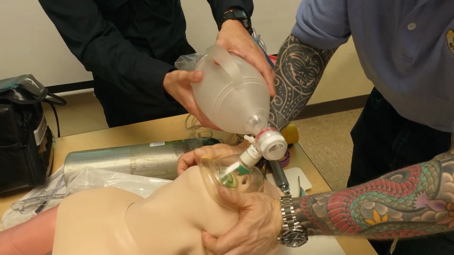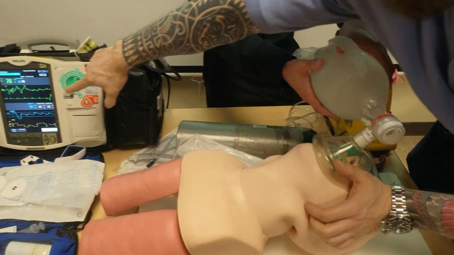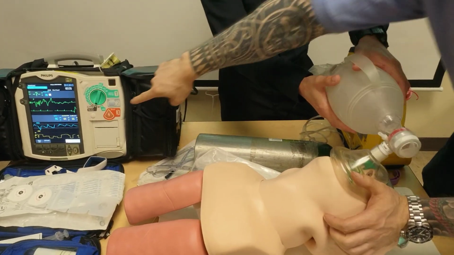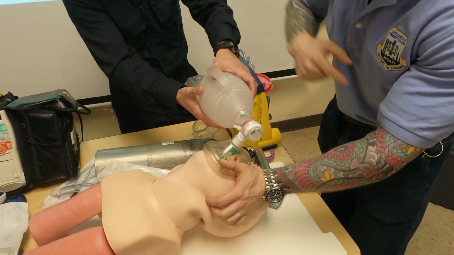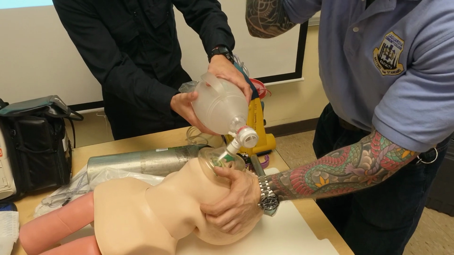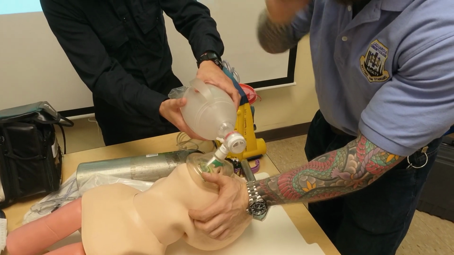So I'm going to do this for how long? 2 minutes. At the same time, I'm looking at the pulse ox and my end-tidal CO2. Every time he squeezes the bag, I expect that square box. So I'm looking and listening for 2 minutes. Pulse ox what? 100. Make sense? So this is what I'm doing.